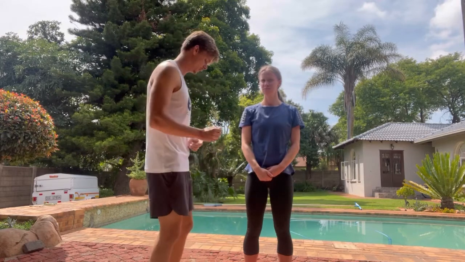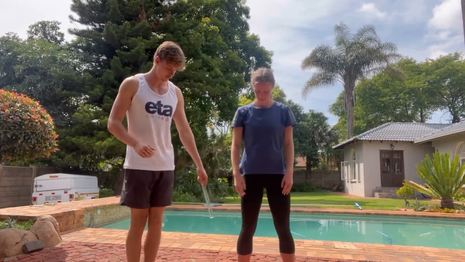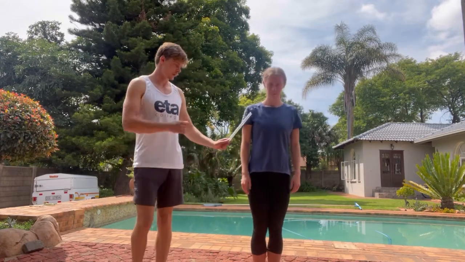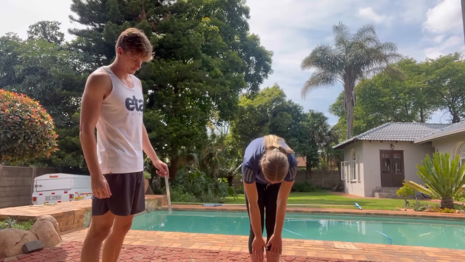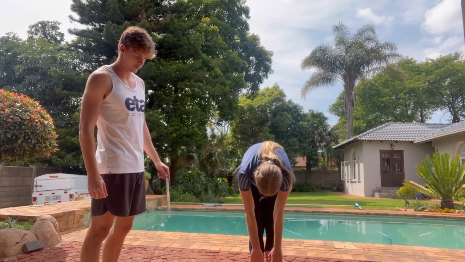So I want you to go down. I'm going to use this ruler to measure where you are, and then I'm going to compare it with the norms. So feet next to each other, against each other. All right, perfect like that. Can you go down for me as far as you can? Is that the furthest you can go?